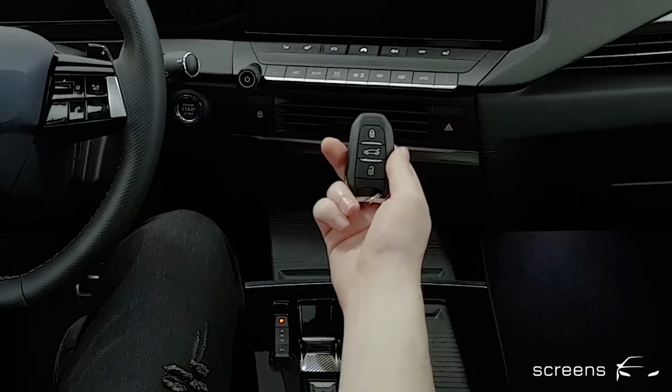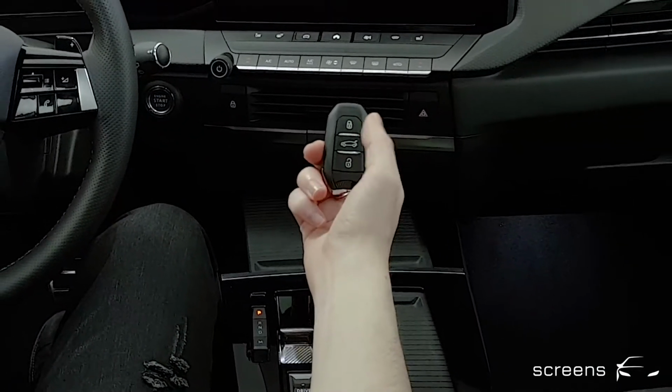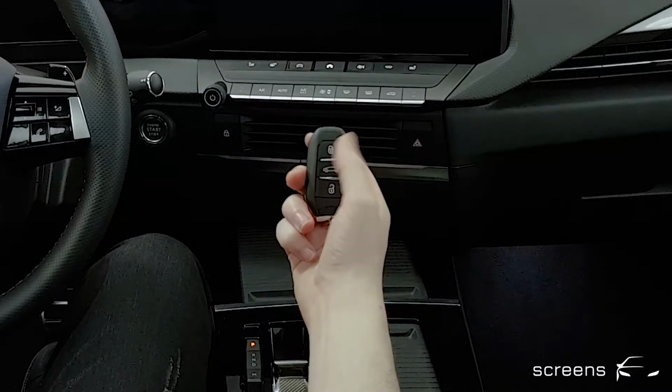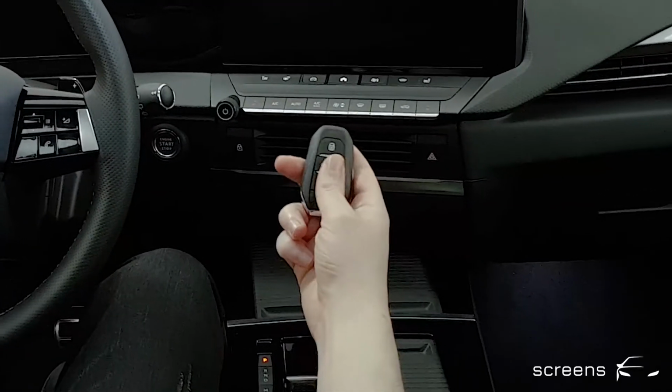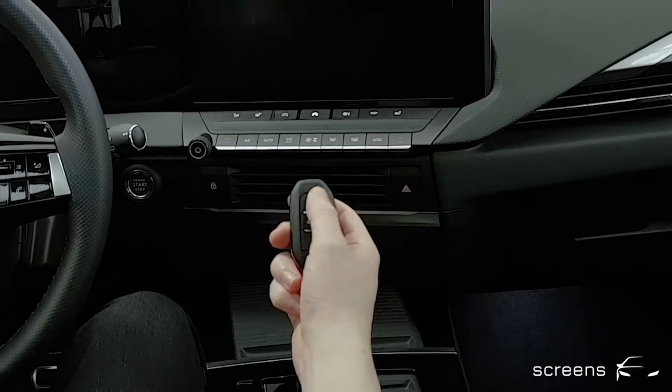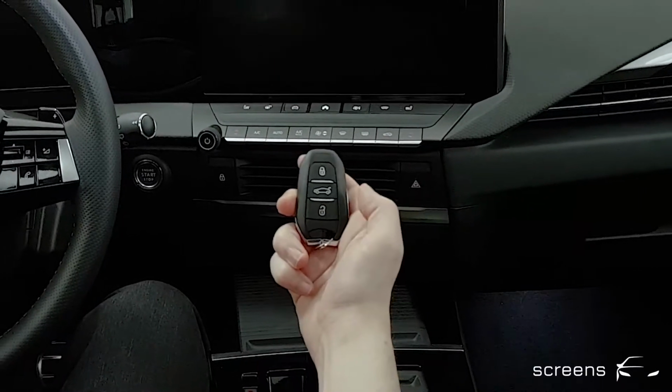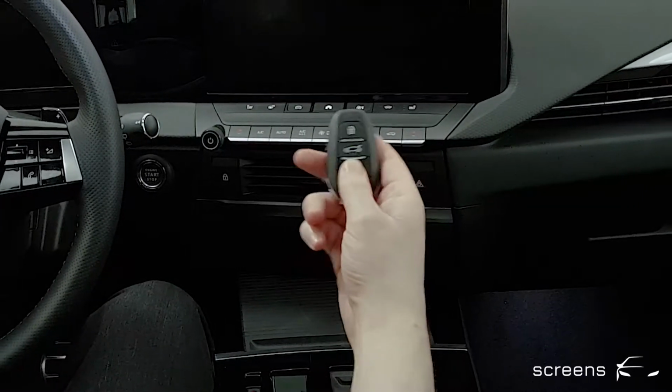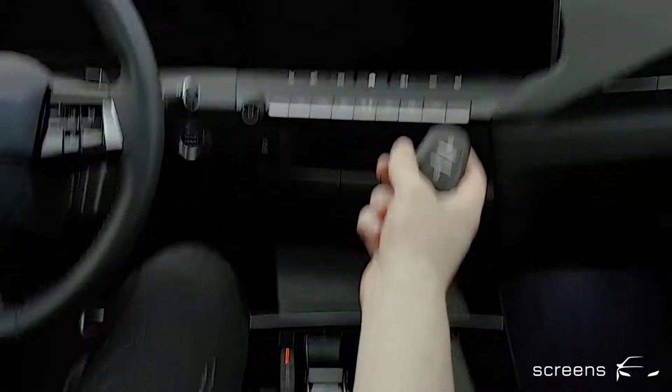Let's have a look at the key first. 3 buttons to choose from. We can lock the car, unlock, or open the trunk. We're going to start things off by unlocking the car first.